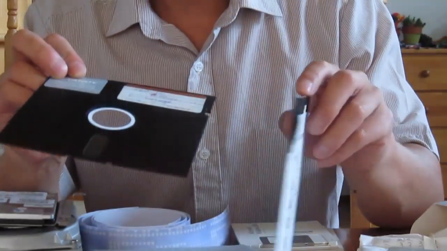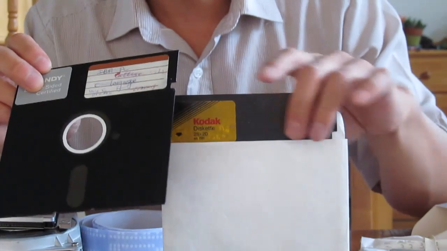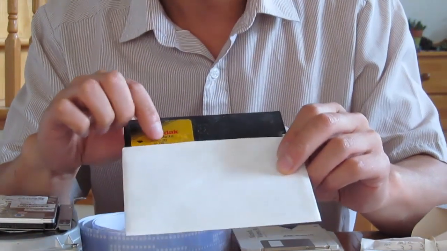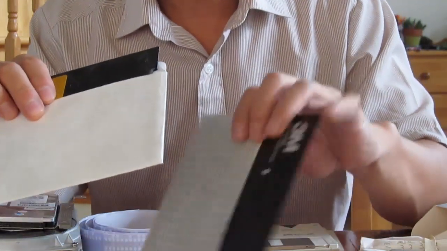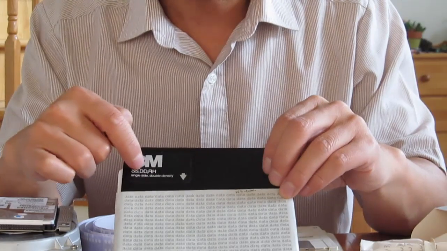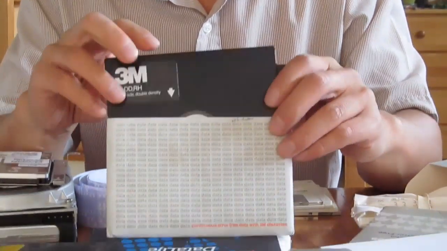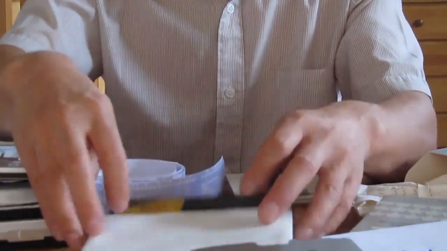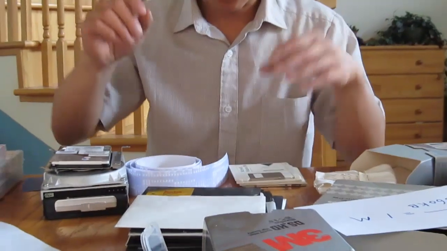Very fast, soon they had a similar 720 kilobytes, called double-sided, and exactly the same size. They increased to high density, 1.2 megabytes. So a lot of storage can be stored in a 5 and a quarter.